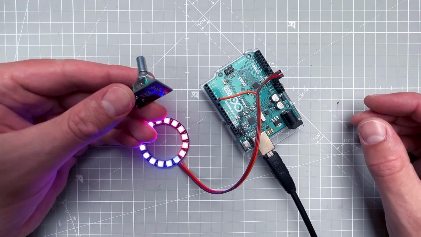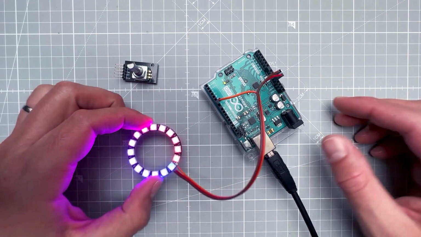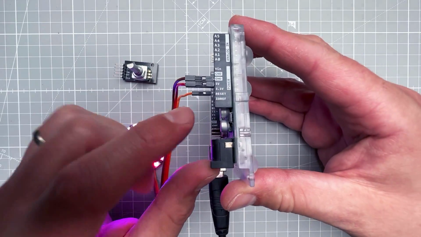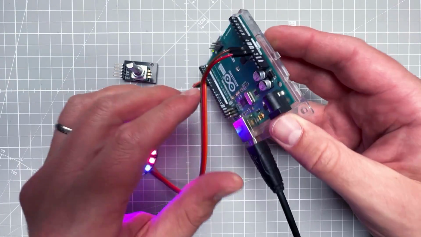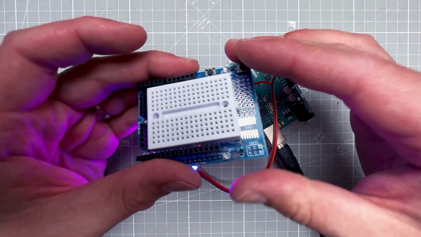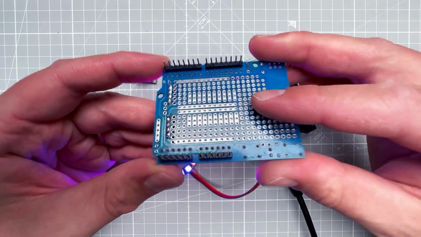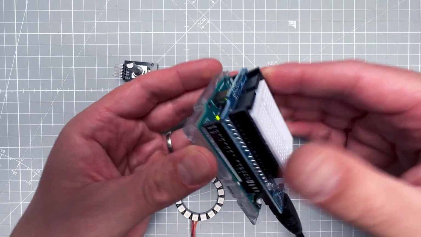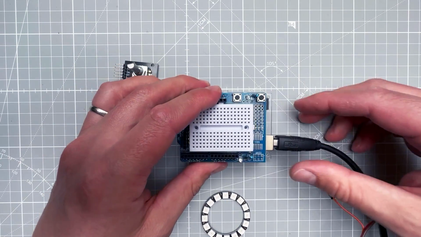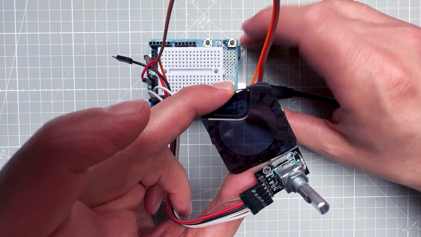Now connecting both the rotary encoder module and the NeoPixel ring to the same Arduino board might be tricky, because there is only one 5V pin on the Arduino UNO, and that's why I'm using this breadboard shield. I will connect both modules in the same way as inside our Wokwi sketch. Restart the Arduino just to make sure that it works.